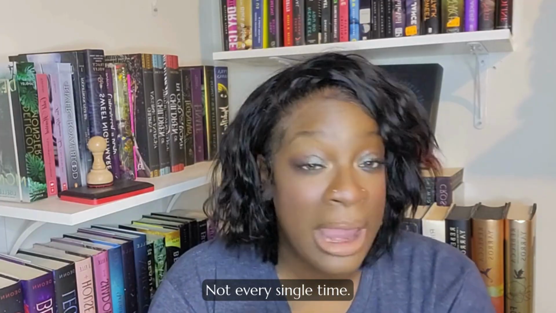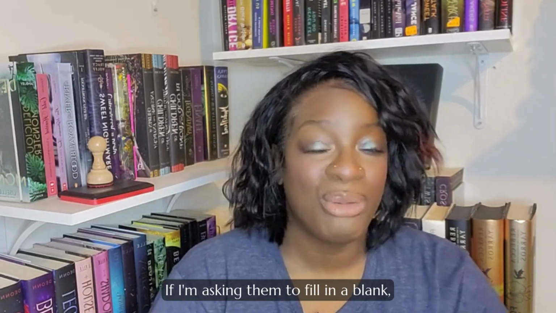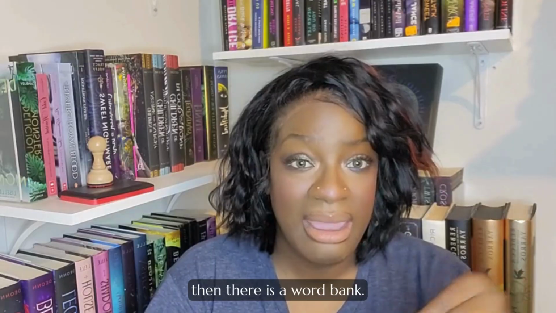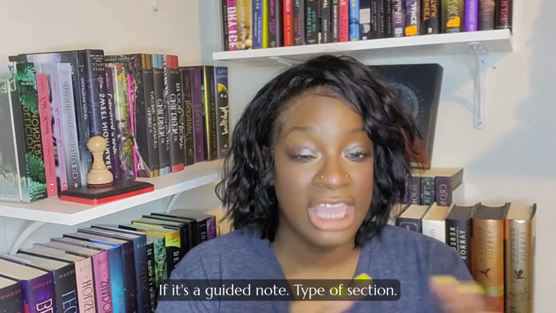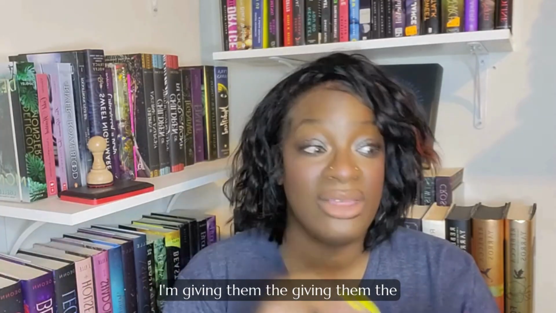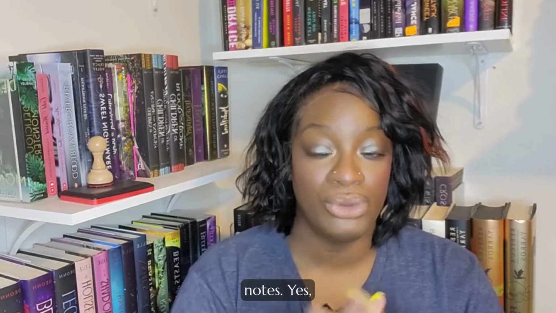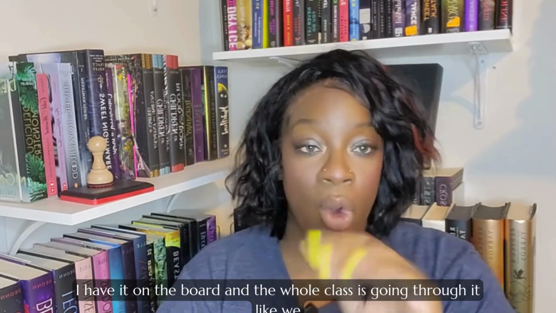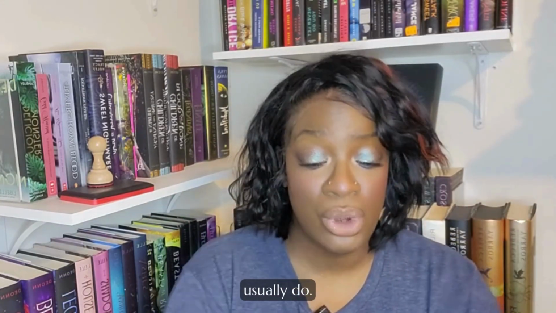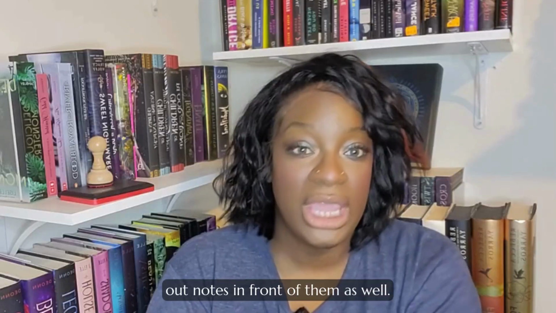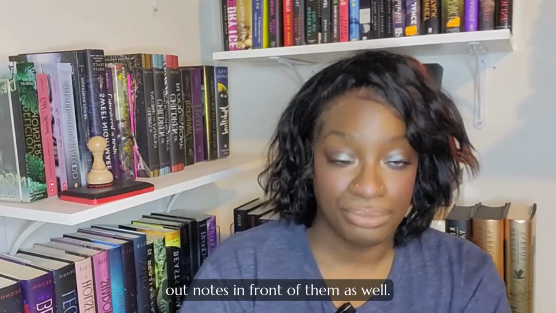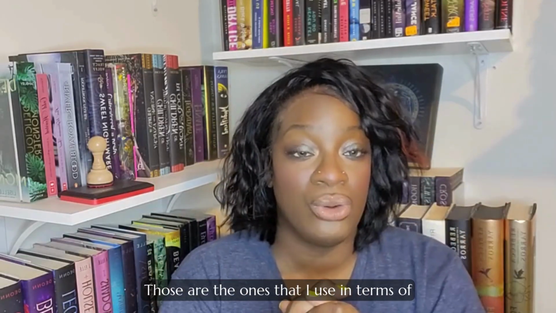Not every single time, but most of the time I have a word bank. If I'm asking them to fill in a blank, then there's a word bank. If it's a guided notes type of section, I'm giving them the notes. Yes, I have it on the board and the whole class is going through it like we usually do, but they also have my pre-filled out notes in front of them as well. Those are the ones that I use in terms of instruction.